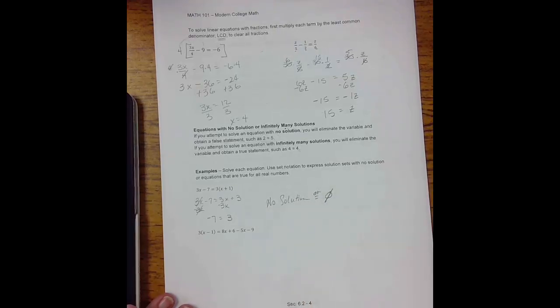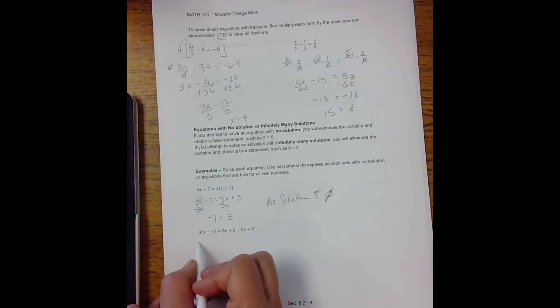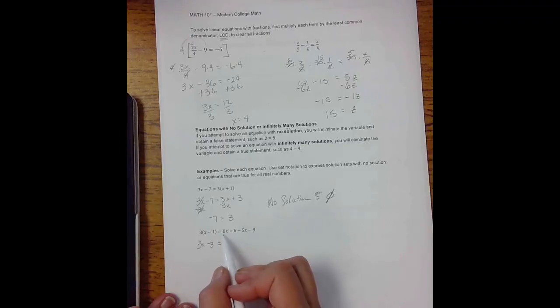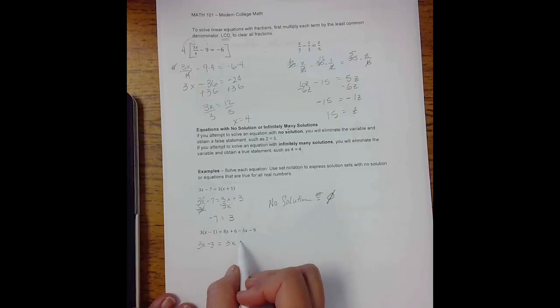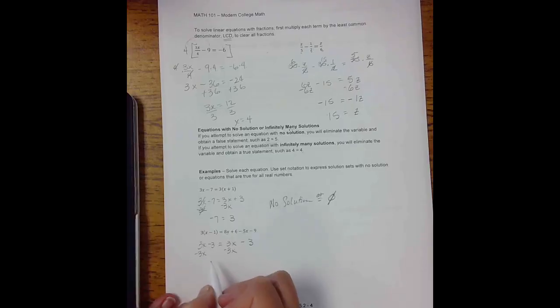But look at this one. In this case, if I distribute the 3, I have 3x minus 3 is equal to, now in this case, I'm going to just simply combine my like terms. 8x minus 5x is 3x, but then 6 minus 9 is minus 3. Now you might notice right here that everything is going to cancel. And it does, if I subtract the 3x and keep going, I would have a negative 3 is equal to negative 3, which is a true statement. And I could still keep going and add 3 to both sides and get 0 equals 0.